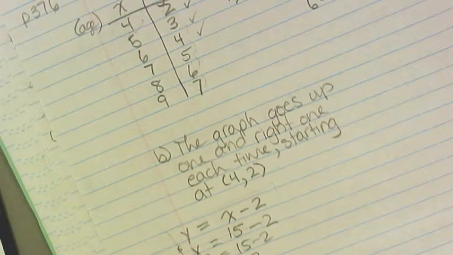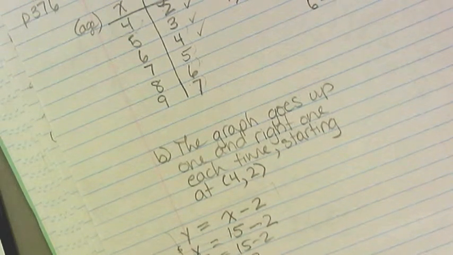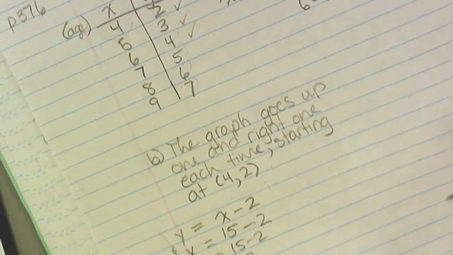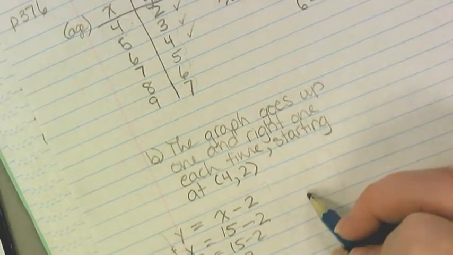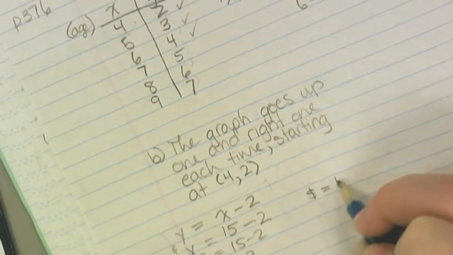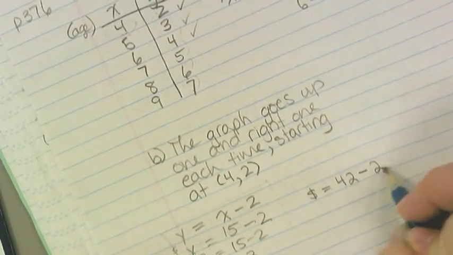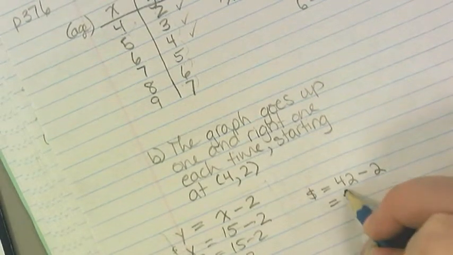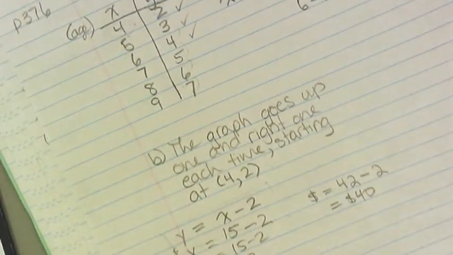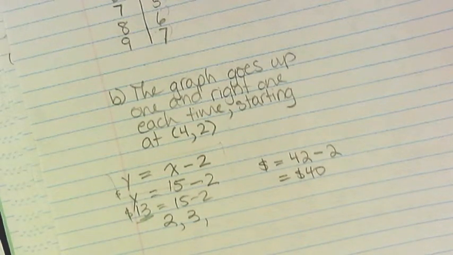Okay? Once we know the expression, we can substitute whatever values we want. Just like we did when I said, what would he get when he's 40? Well, the amount of money that he gets is 42 minus 2, which is 40. In the unlikely event that his parents are still giving him a weekly allowance when he's 42. Don't count on it. Do you have any questions?